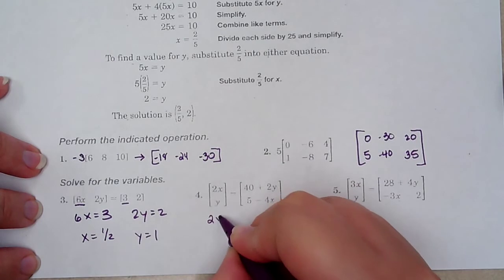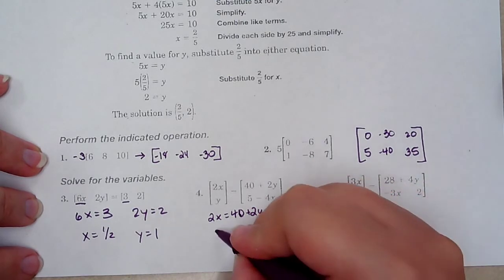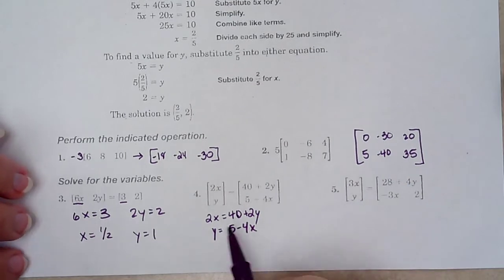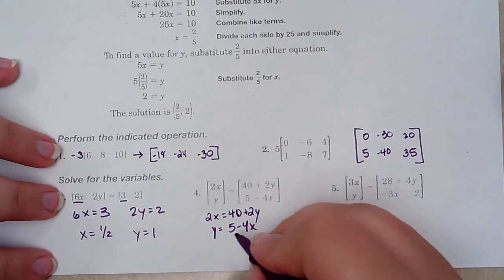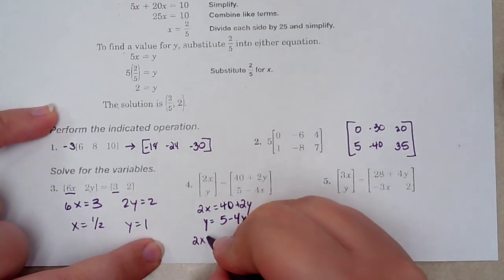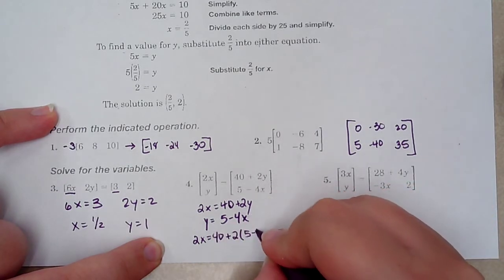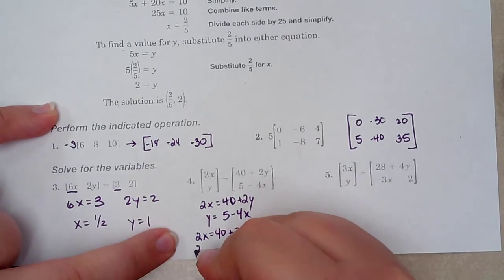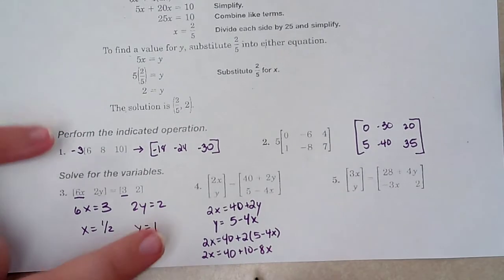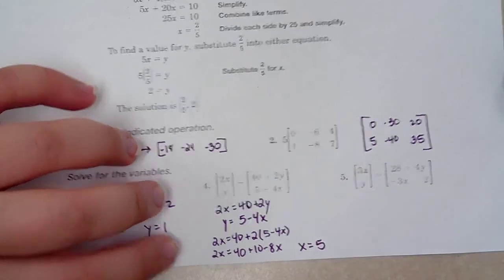So in this one, 2x equals 40 plus 2y, and y equals 5 minus 4x. We need to solve this system of equations. The easiest way in my mind is substitution, so I'm going to go ahead and do a few of those steps. 2x equals 40 plus 2, I'm going to substitute y. I get 2x equals 40 plus 10 minus 8x. When I simplify, I find that x equals 5.